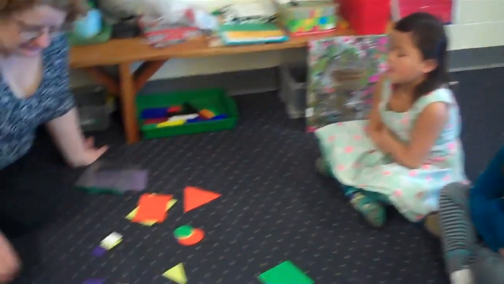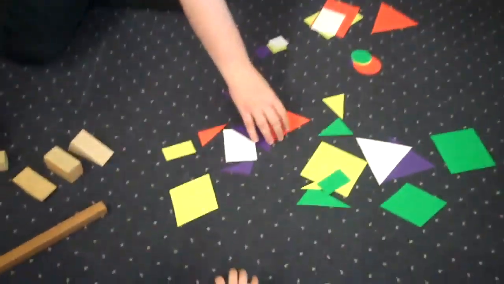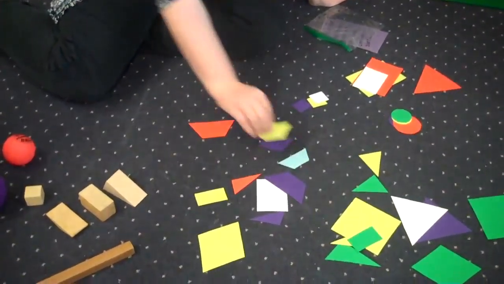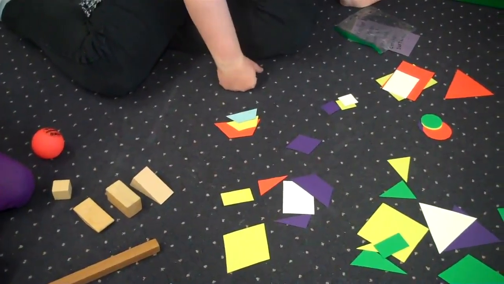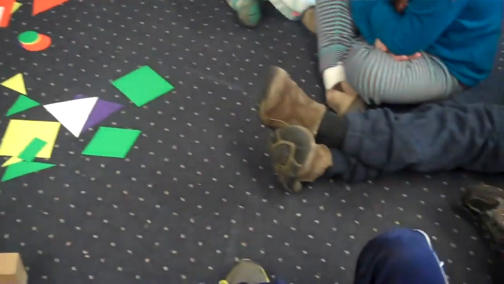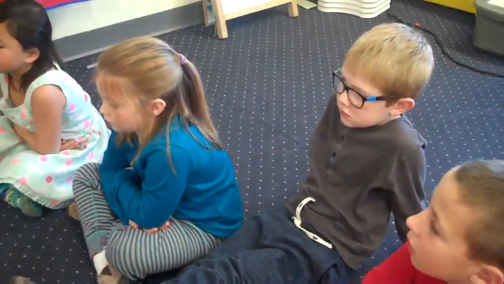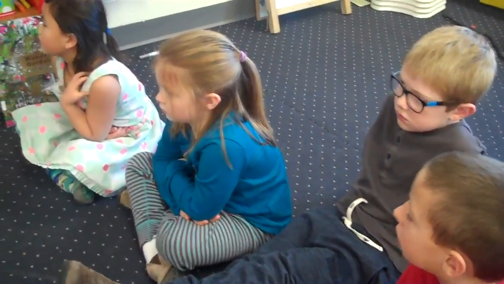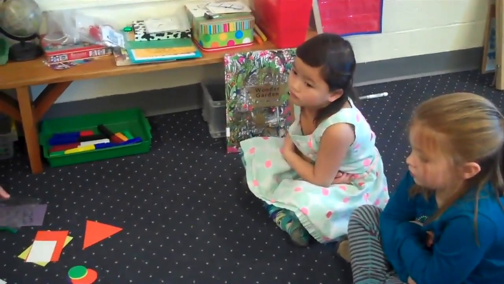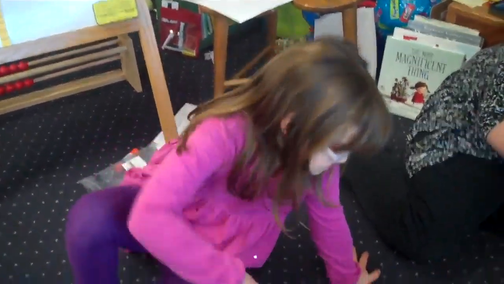Let's group these. We've got some rectangles. Does anybody know what this is called? Thea? A trapezoid. So we've got some trapezoids here. What about a hexagon? We do not have any hexagons, but we will be learning, I'm sure, about different polygons. Polygons are shapes with many different sizes, like hexagons and octagons, like a stop sign. Lots of different shapes. They have the same number of angles and the same number of lines or edges.